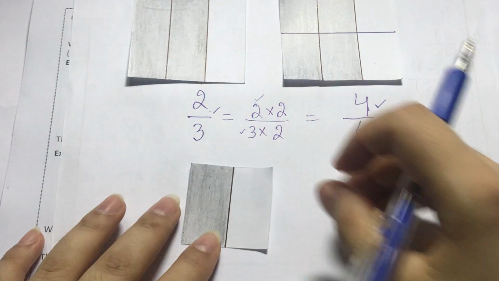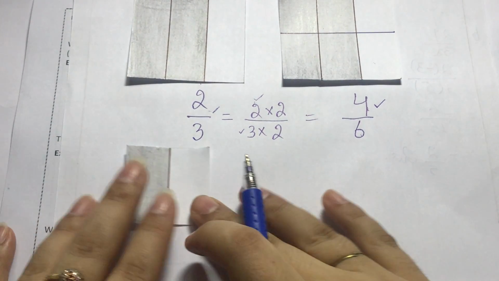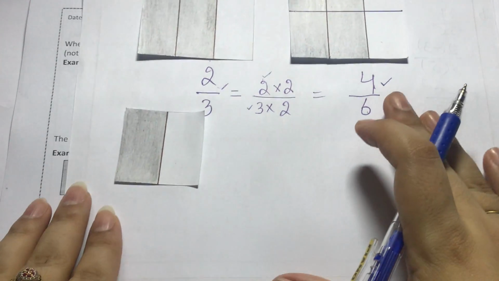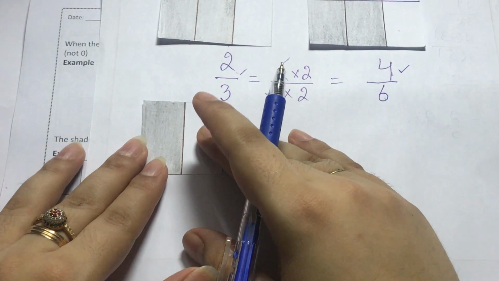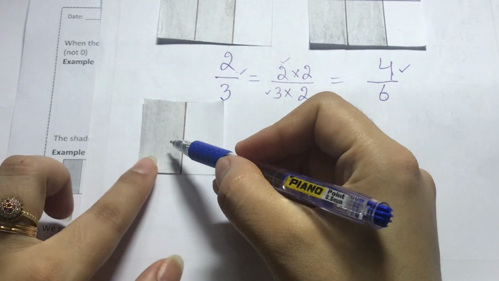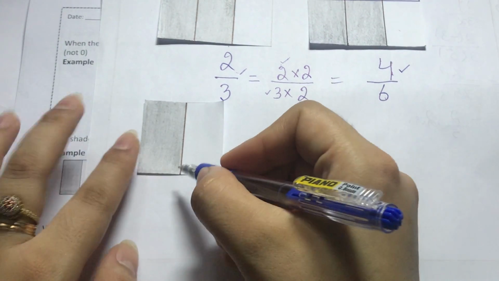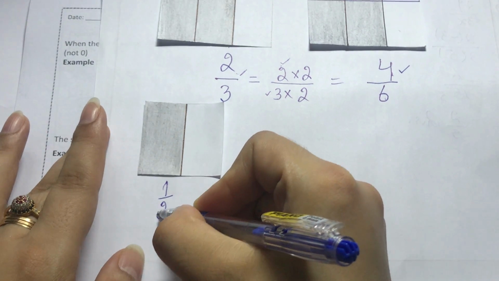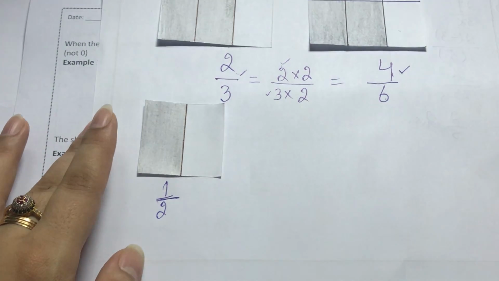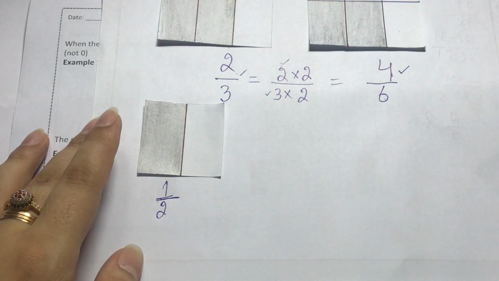You can see here I have a square that is divided into 2 equal parts, right? And what is the fraction of this? Its one part is shaded, so its fraction will be 1 over 2.